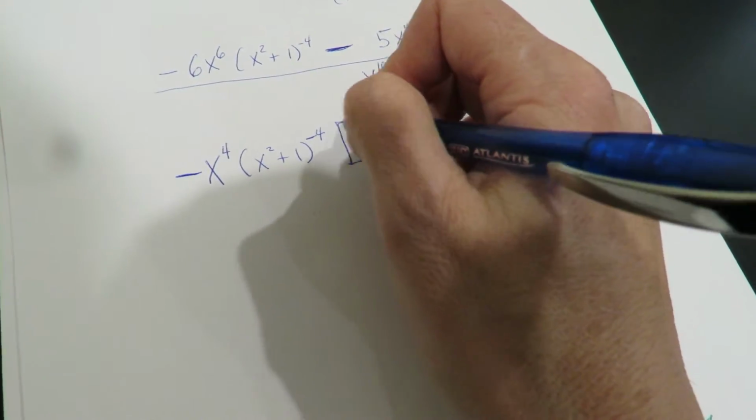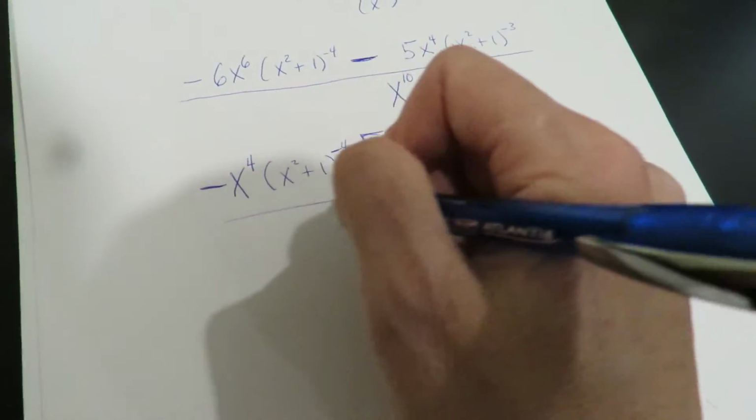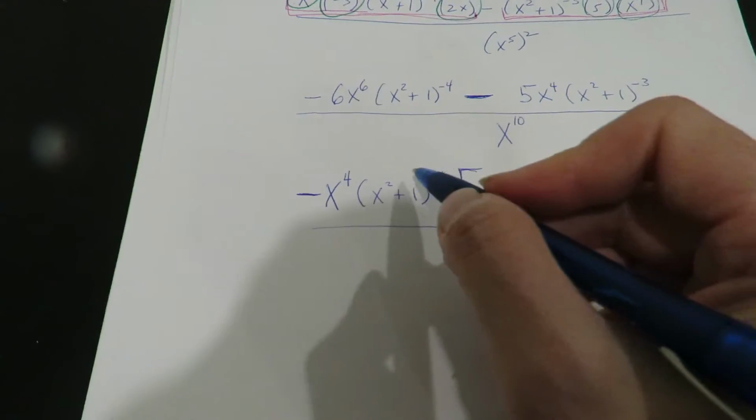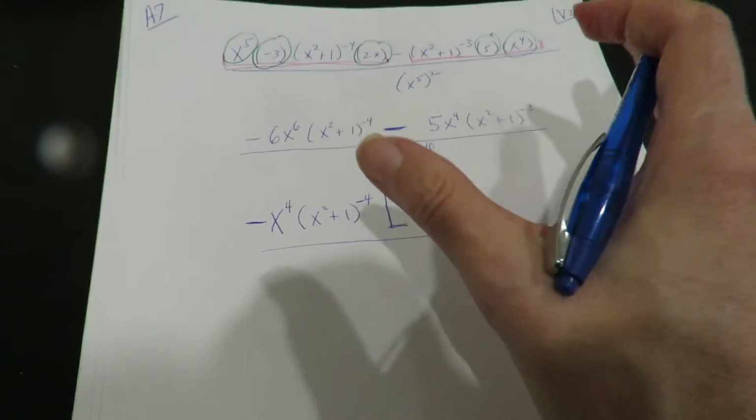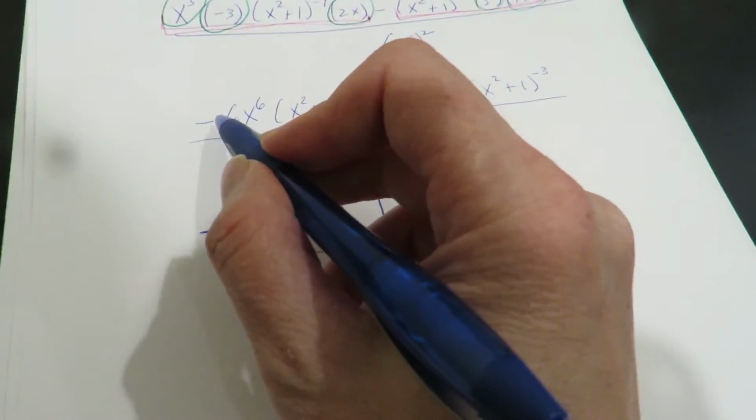I tend to put brackets here until I'm done at the end. That doesn't have to be you. It just helps me, it just looks very different and distinct to me. All right, so here I go.